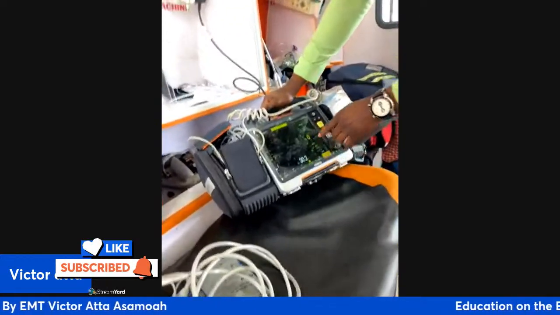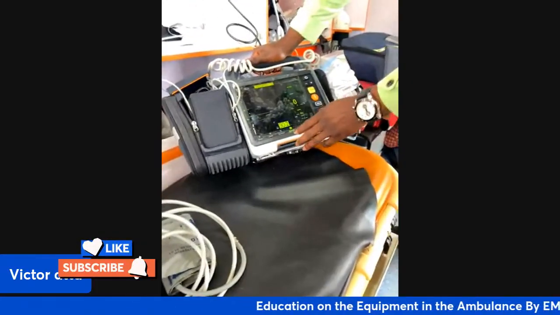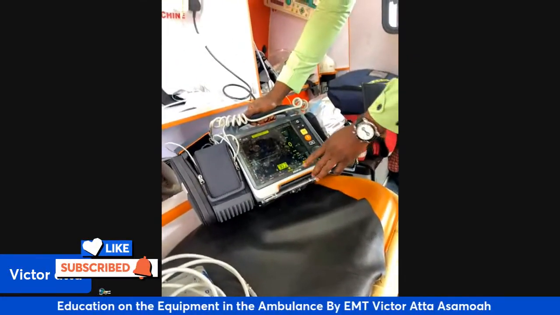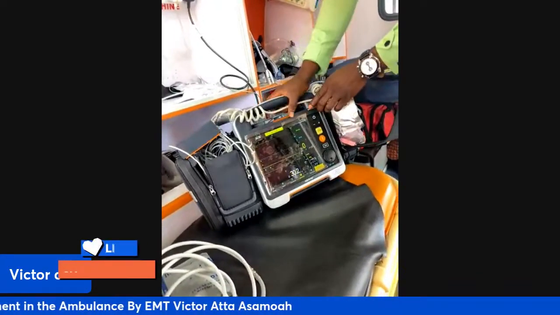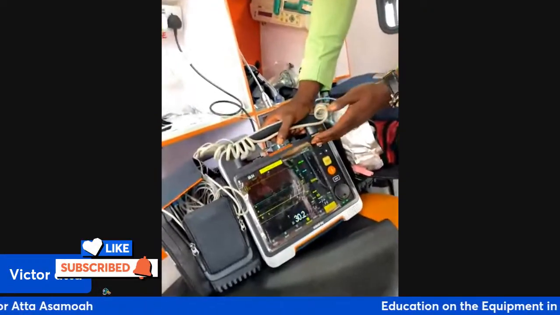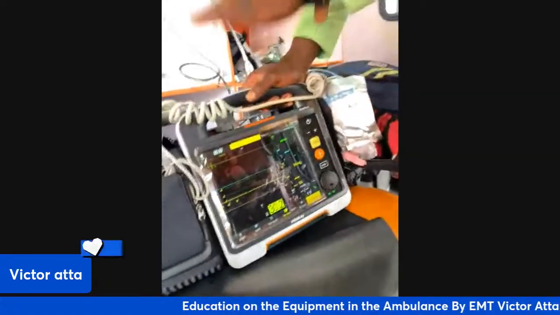It also allows you to know the SpO2, that's the oxygen saturation, and also the BP, and the PI. And then it also allows you to take the ECG. You can take your patient's ECG using this advanced monitor.